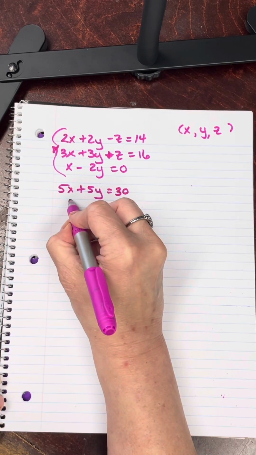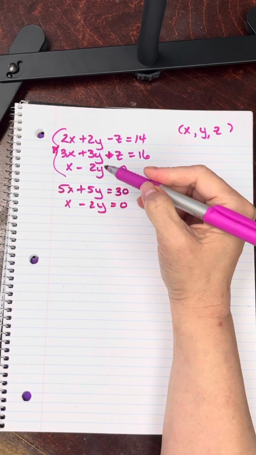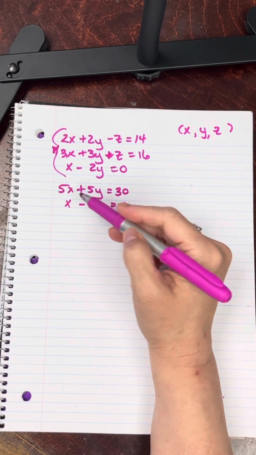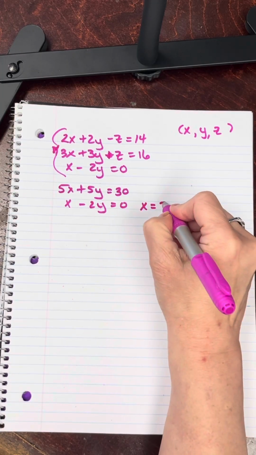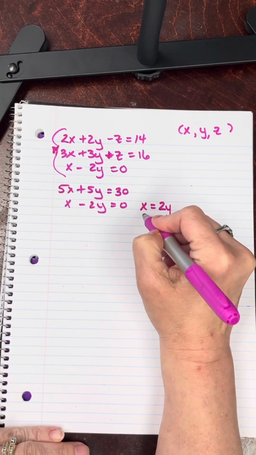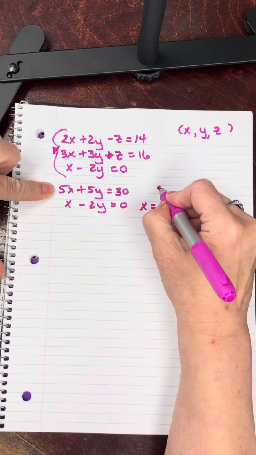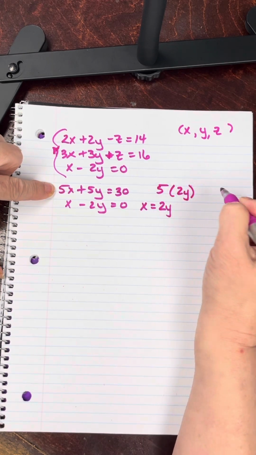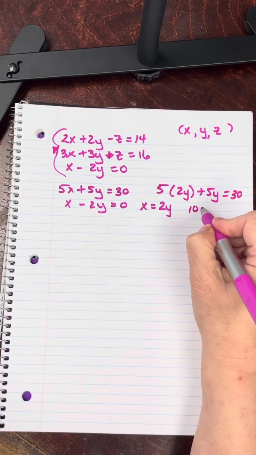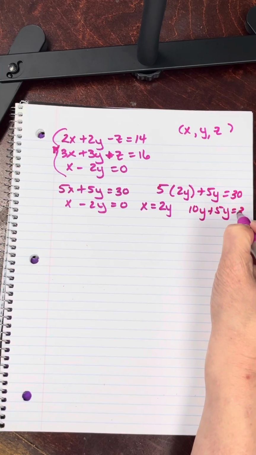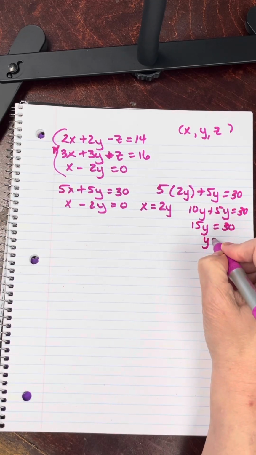Then I have the x minus 2y equals 0. You know what? I said I could eliminate here, and I can, but that's actually not quite as easy as doing the substitution. So I am going to choose to solve for x, add it over, and get 2y. Now, because x equals 2y, I'm going to plug in the 2y where the x was. So that gives me 5 times 2y instead of x, plus 5y equals 30. So 10y plus 5y equals 30. 15y equals 30, divide, y equals 2.